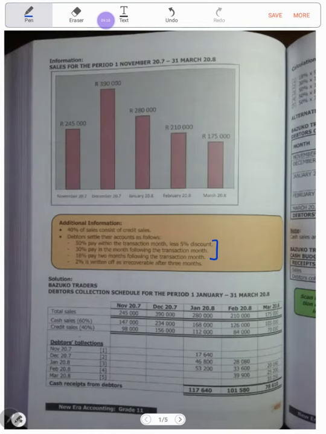All right, so why do we have November and December when it's not our budget period? It's because we will still be receiving money from the debtors who have taken credit in November. 2 months later, as you would have seen with this transaction, 18% pays 2 months later.